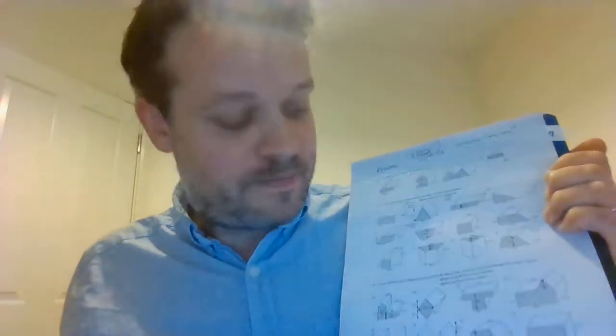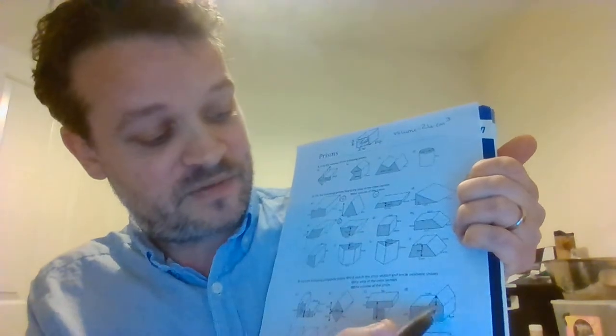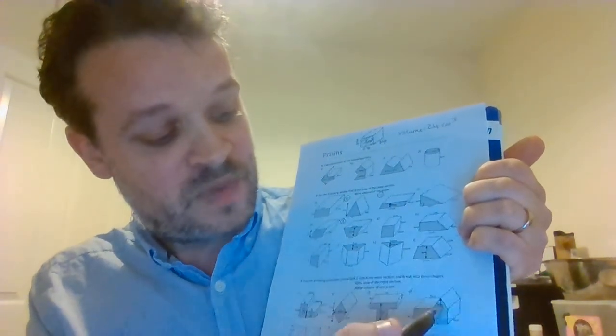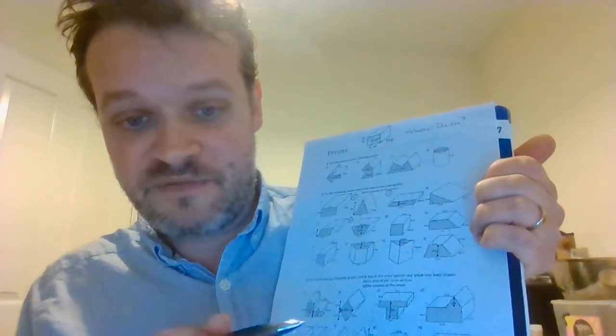Again, once I've worked out that area, I don't have a problem working out the volume. But for B, you're looking at different shapes for a number of them. If we look at D, we start to see we're going to need to work out the area of a rectangle and the area of a triangle by first breaking them down to then find the volume. Hopefully that will help you.